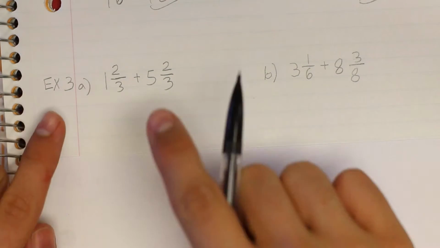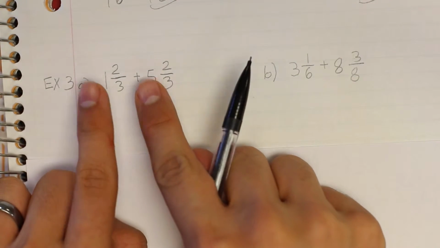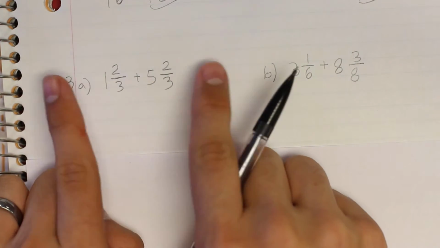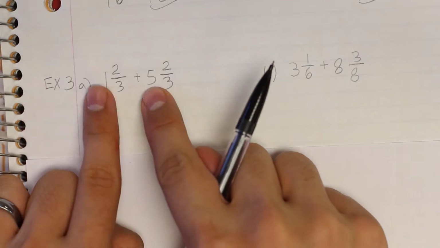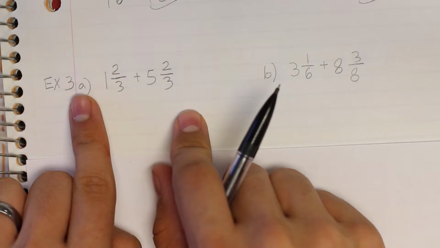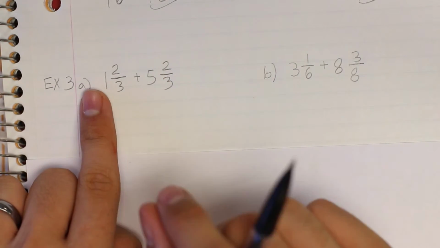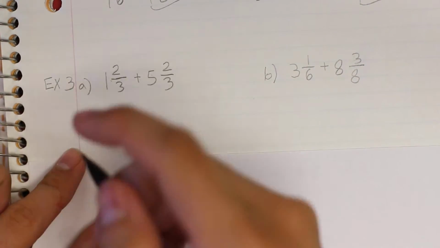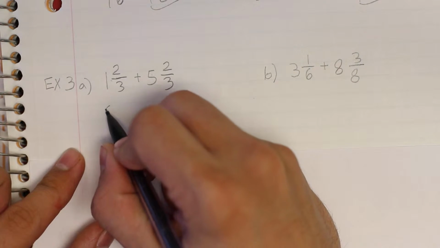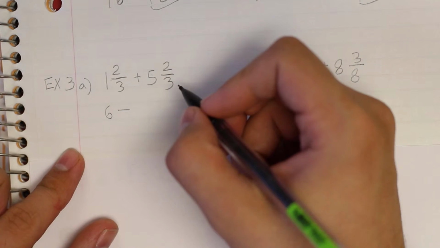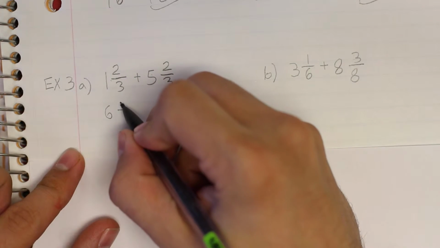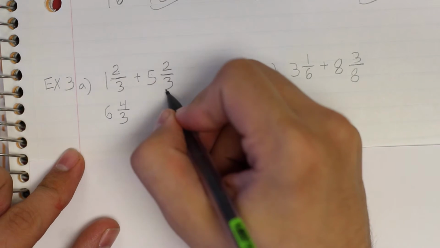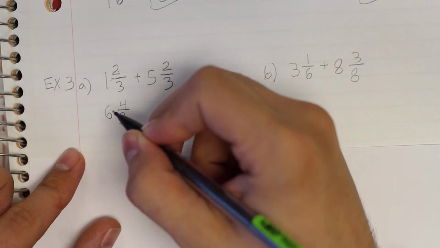But a really good rule of thumb is that you just add the whole numbers, and then you add the fractions together. So we're actually allowed to add the whole numbers together and then add the fractions together. And we'll have to check something at the end, but we'll get to that in just a minute. So add these two together and you end up with 6, and our fraction is 4 over 3. 2 plus 2 is 4. Don't add the denominators, so you get 6 and 4/3.